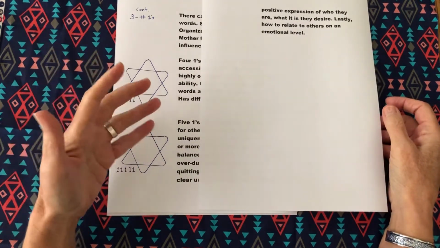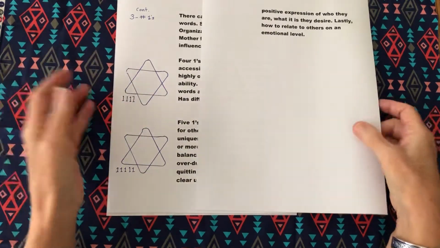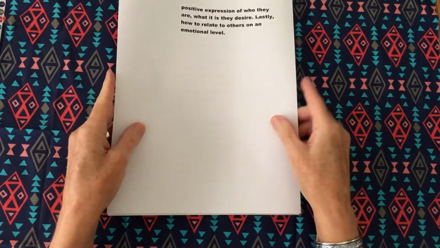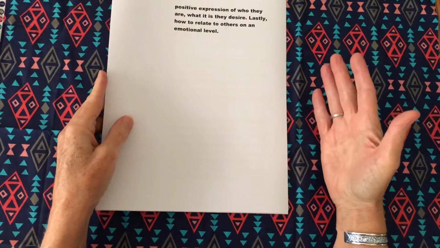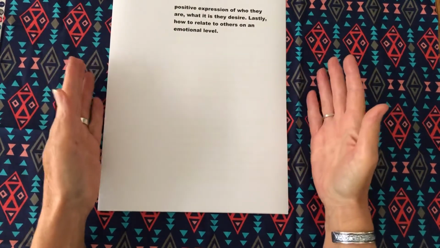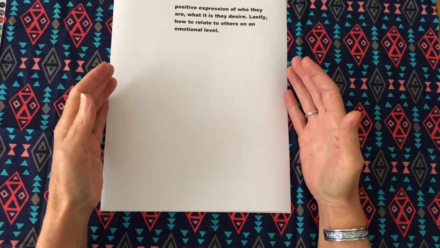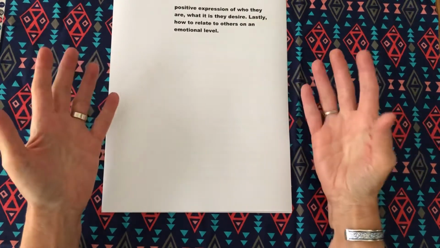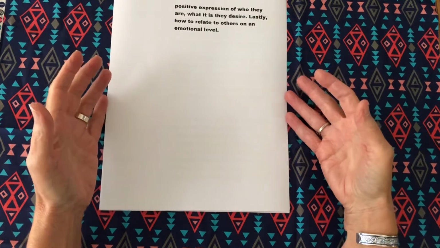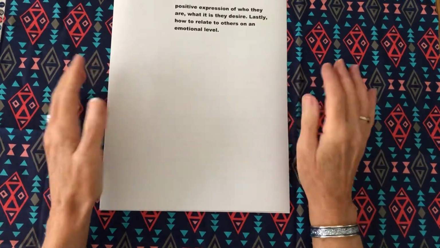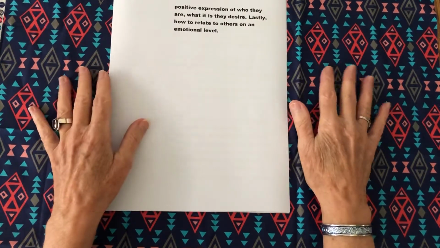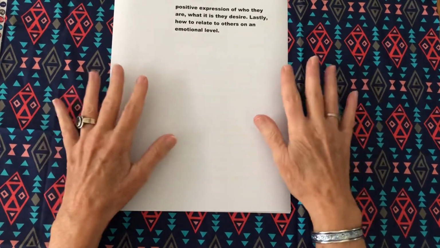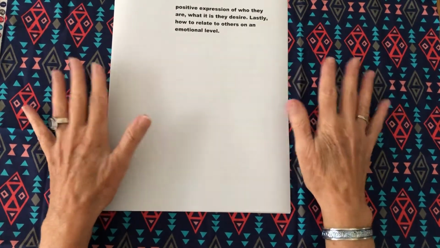If you're born in the 1900s, you're going to have that 9 up there. And the way they sometimes resort, unfortunately, is to fall onto addictions. And their addictions could be in relationships, in sex, in purchasing, in gambling, and in food.